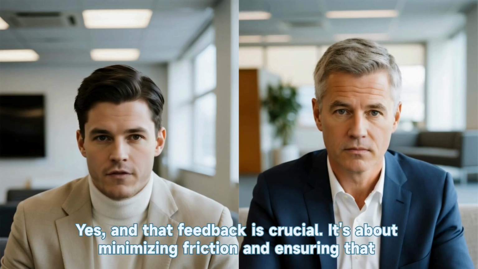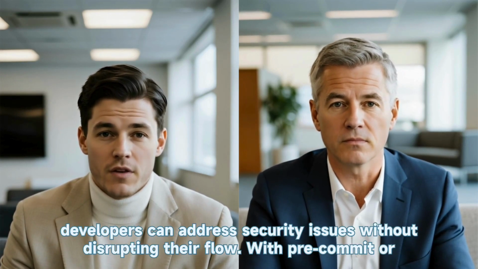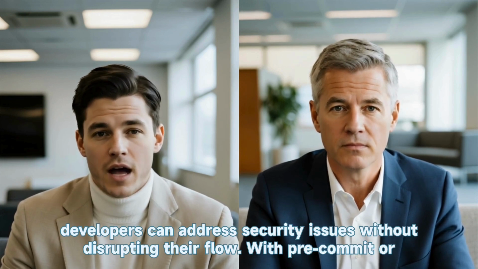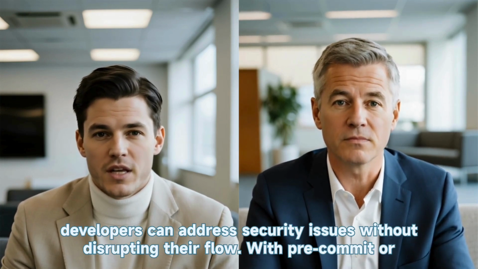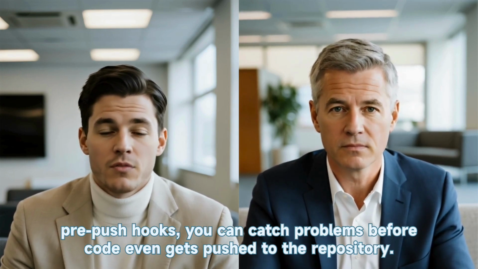Yes, and that feedback is crucial. It's about minimizing friction and ensuring that developers can address security issues without disrupting their flow. With pre-commit or pre-push hooks, you can catch problems before code even gets pushed to the repository.